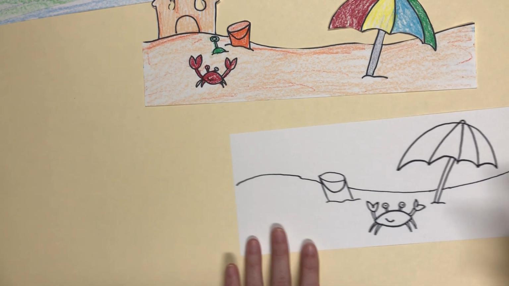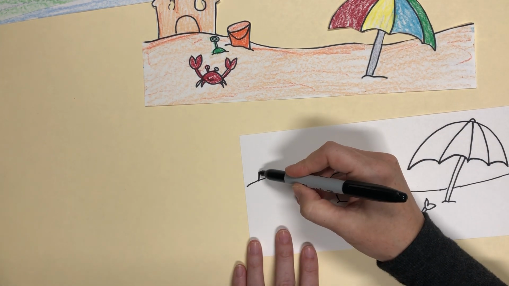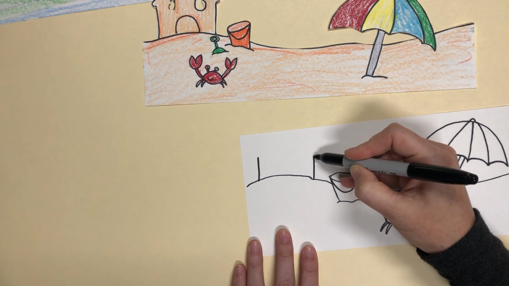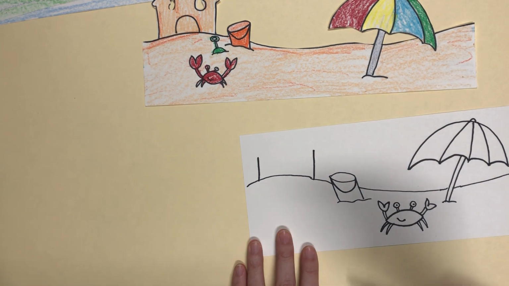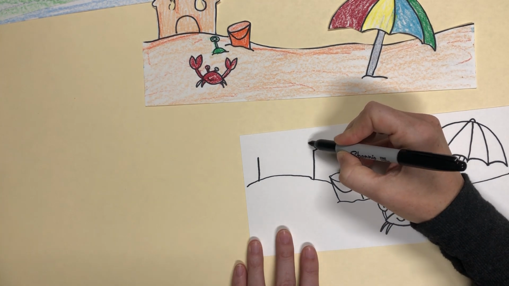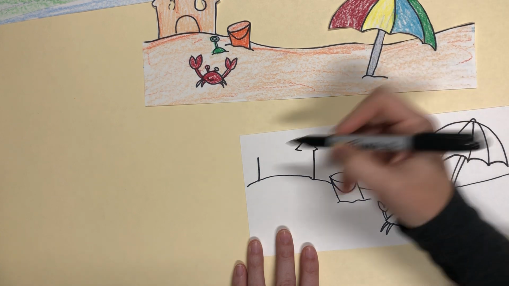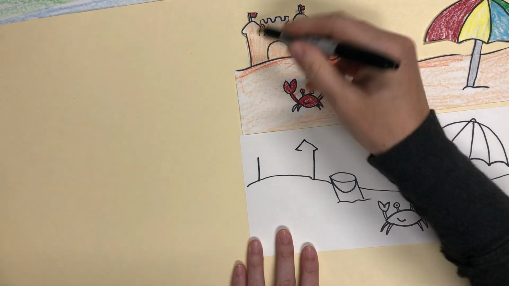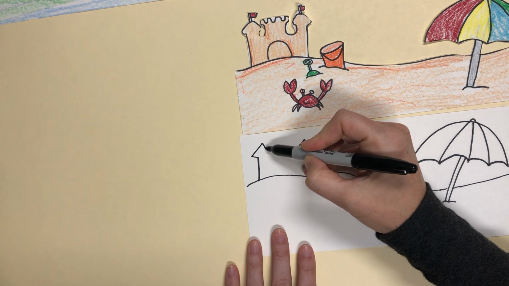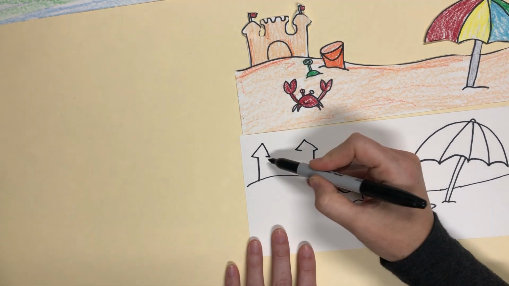Now I'm going to put my sandcastle over here. Two lines up. You can do like a triangle top for the tower. You can make them a little bit more soft and curvy if you want, or you can make them a little more like a triangle like this.